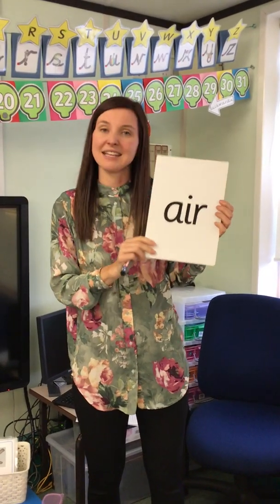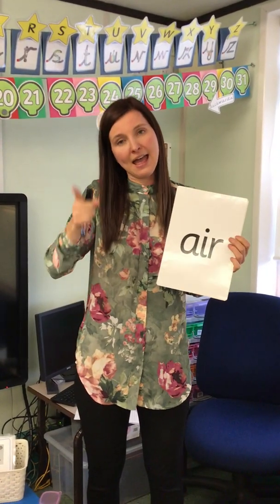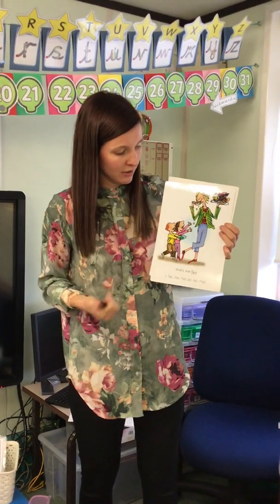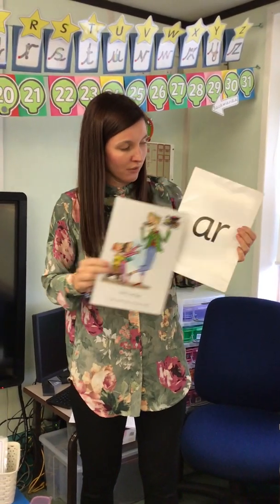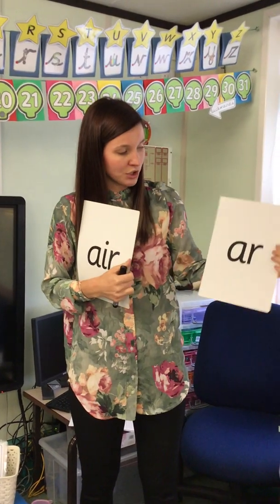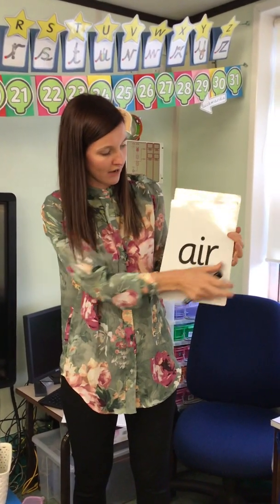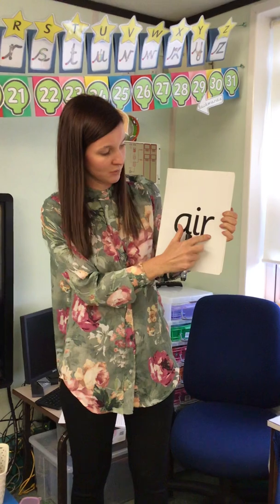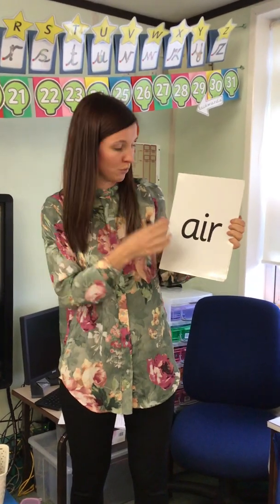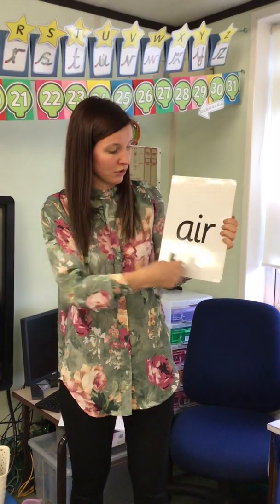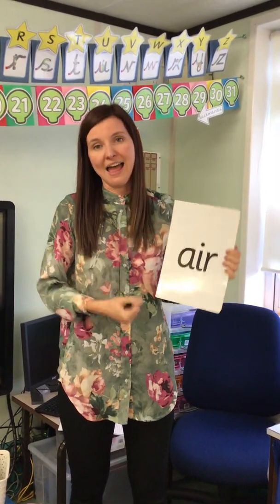And this one we would say is air, and we go air, that's not fair. And if we turn it over, there's always a picture clue to support the children as well. So just going back, you've got your digraph, which is 2 letters that make one sound, and then you've got your trigraph, which is when 3 letters work together to make one sound. And again, you wouldn't segment it, you wouldn't say because that wouldn't make sense. You would look at that together and the children learn that that is air.